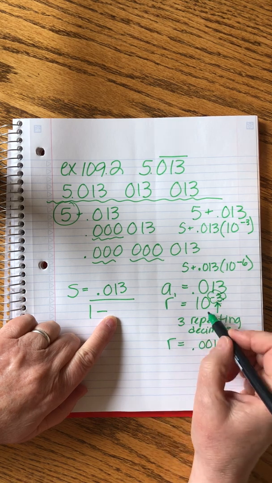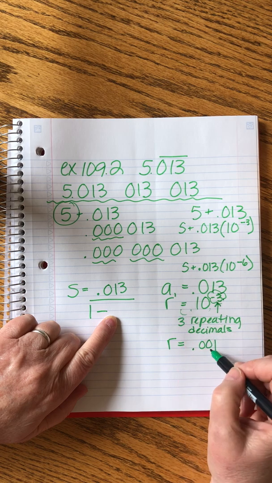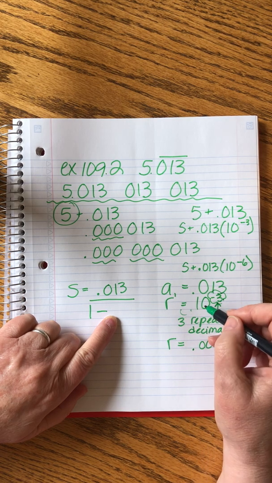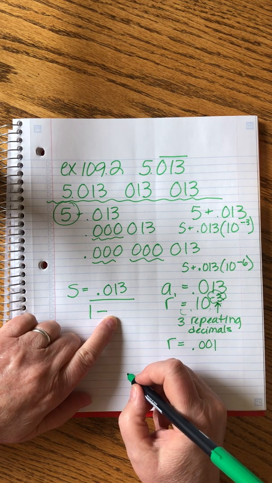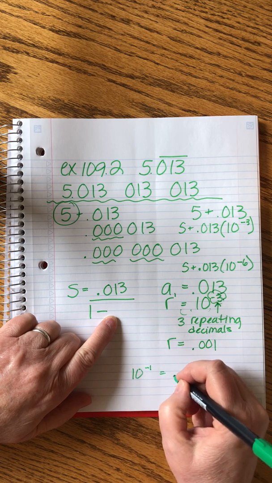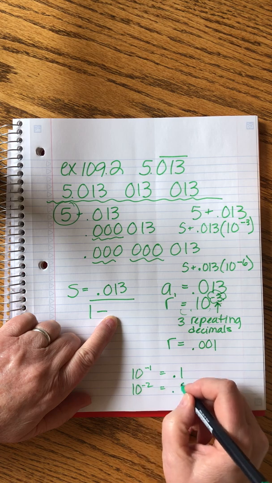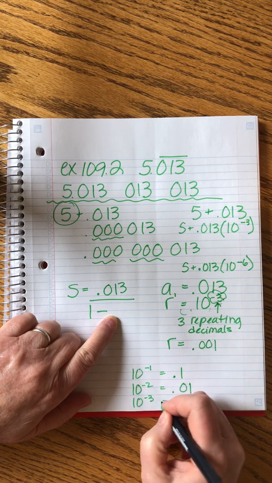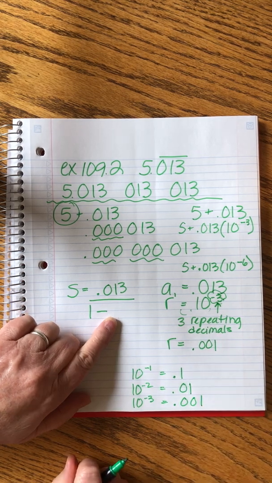Okay, 10 to the minus 3, so we move the decimal place 1, 2, 3 times. That's not right. 10 to the minus 1 equals 0.1. 10 to the minus 2 equals 0.01. 10 to the minus 3 equals 0.001. There we go. That feels better.